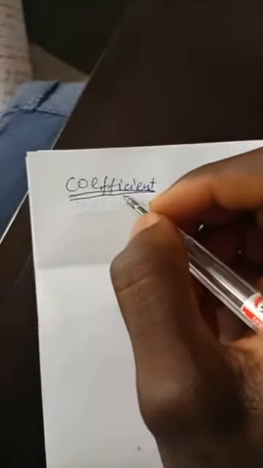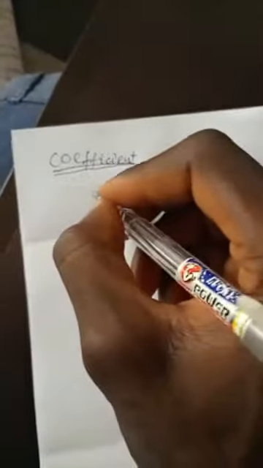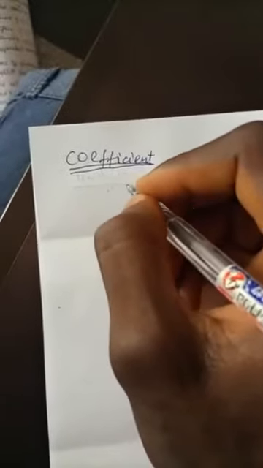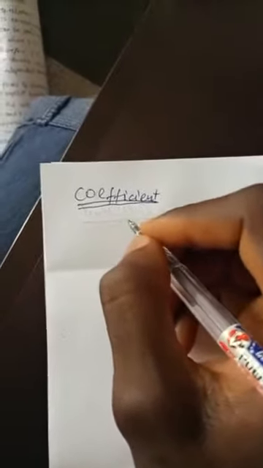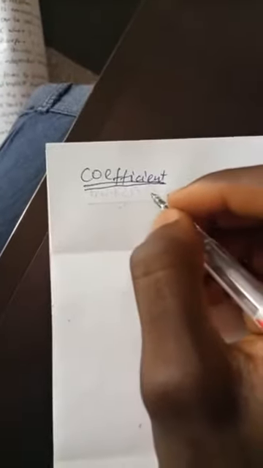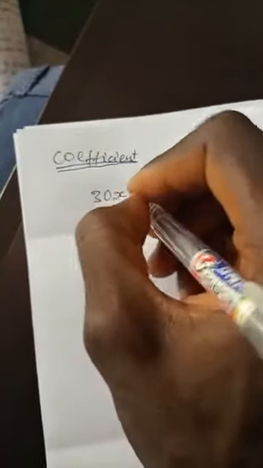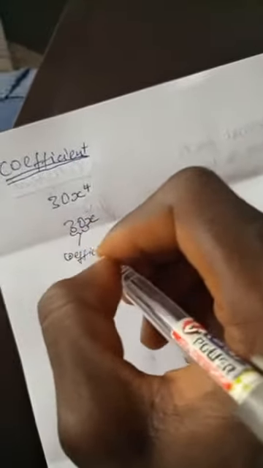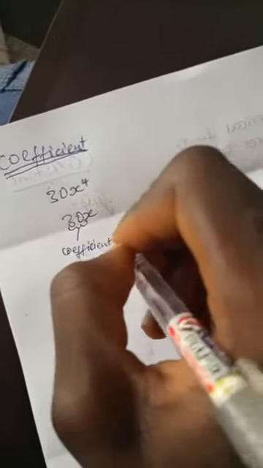Let's look at what a coefficient is. A coefficient is the numeral part of an algebraic term. Remember, previously we said in an expression that contains a constant and a variable, the constant becomes the coefficient. Now, that expression can be something like this: 30x to the power 4, or can just be 30x. This is an algebraic term or an algebraic expression. 30 is the coefficient because it is a constant in this expression.